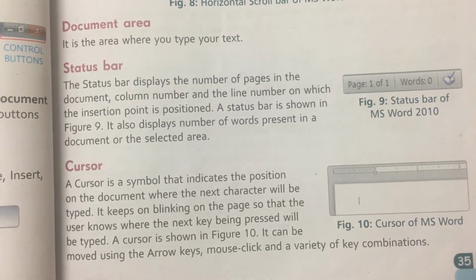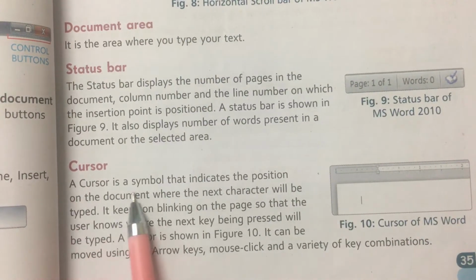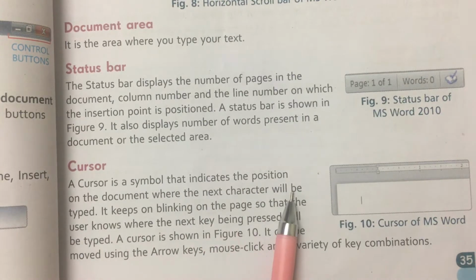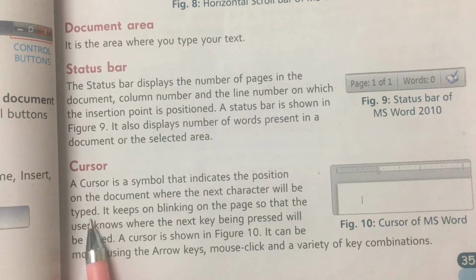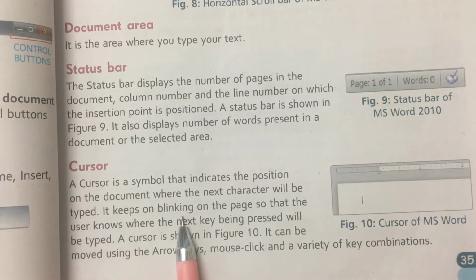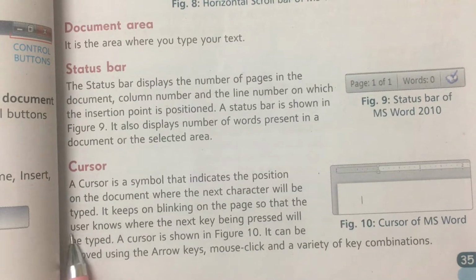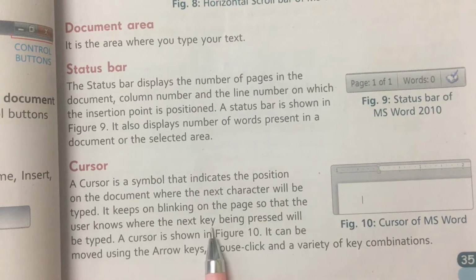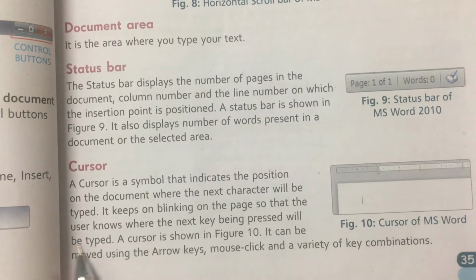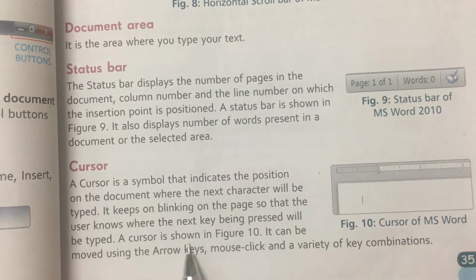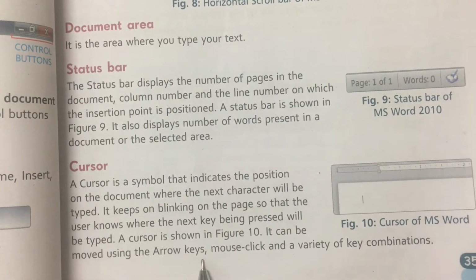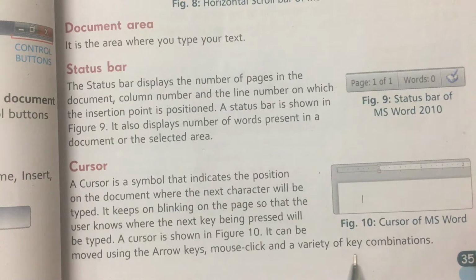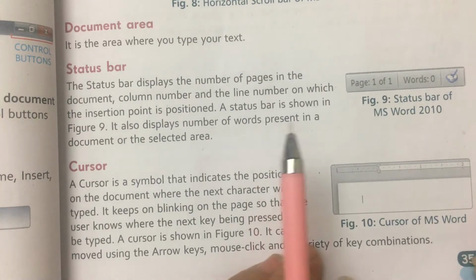Cursor. A cursor is a symbol that indicates the position on the document where the next character will be typed. It keeps on blinking on the page so that the user knows where the next key being pressed will be typed. A cursor is shown in Figure 10. It can be moved using the arrow keys, mouse click, and a variety of key combinations.